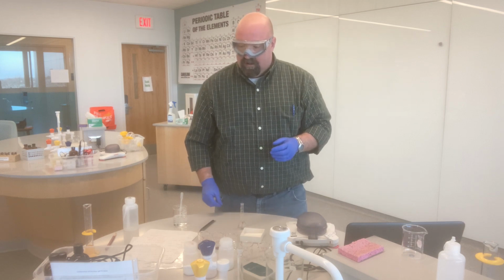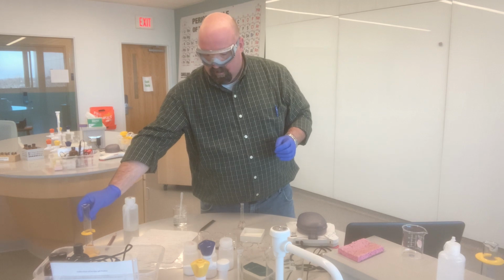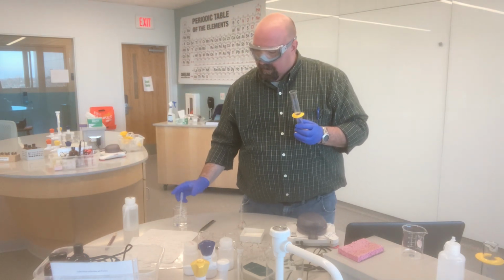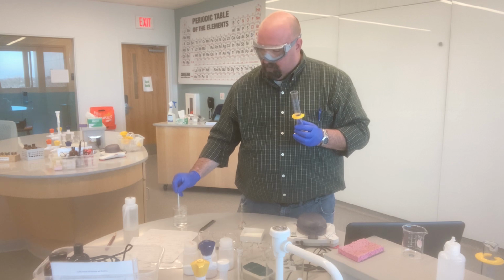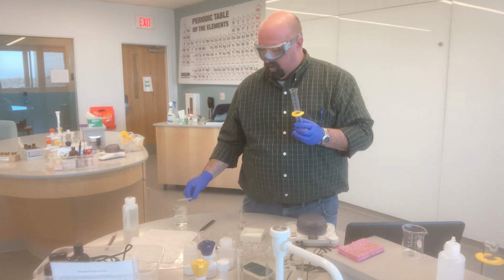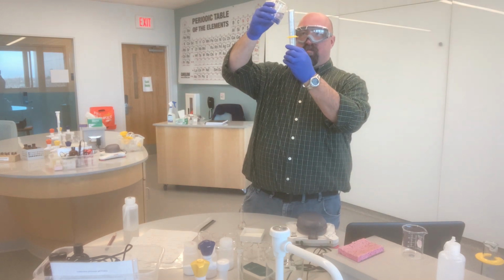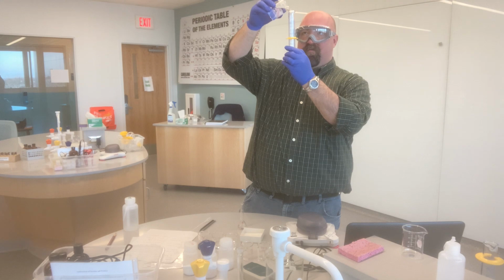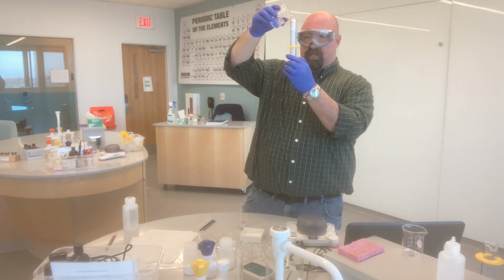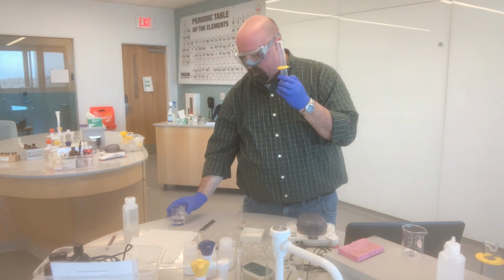The next solution I need to make is my 0.015 molar NH4NO3 solution. For that, I calculated that I would need 15 milliliters of my 0.025 molar solution. So I'm just going to use my graduated cylinder and measure out 15 milliliters of my stock solution.